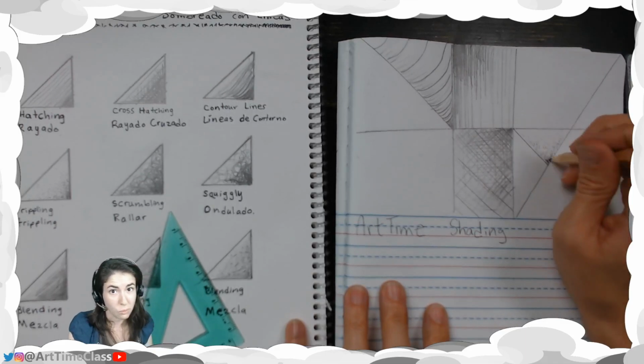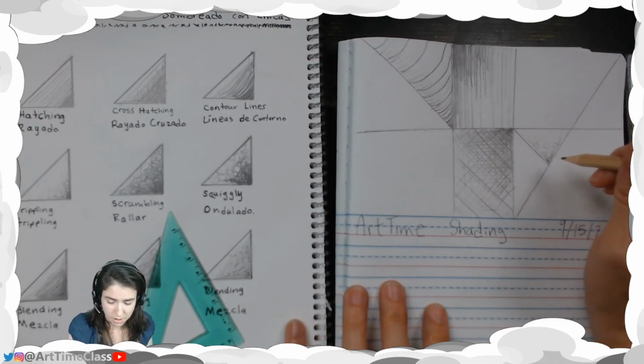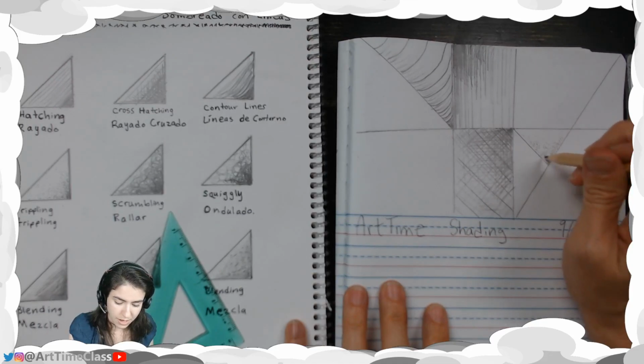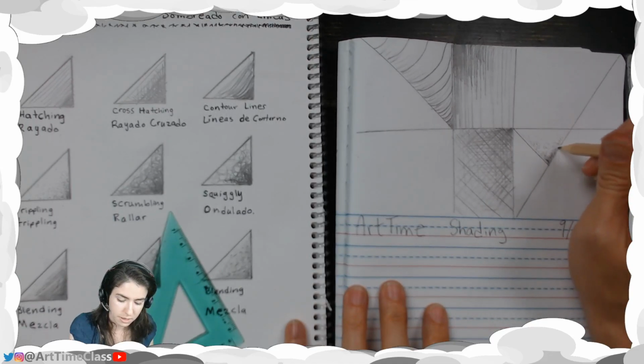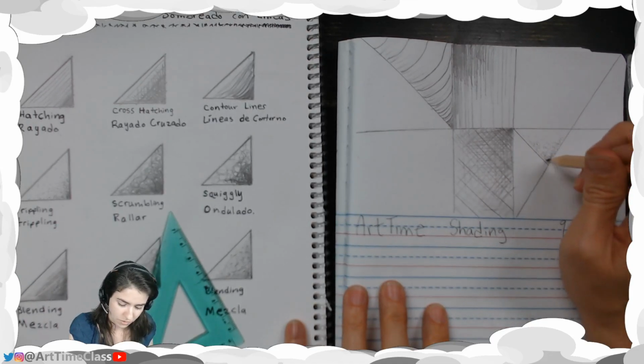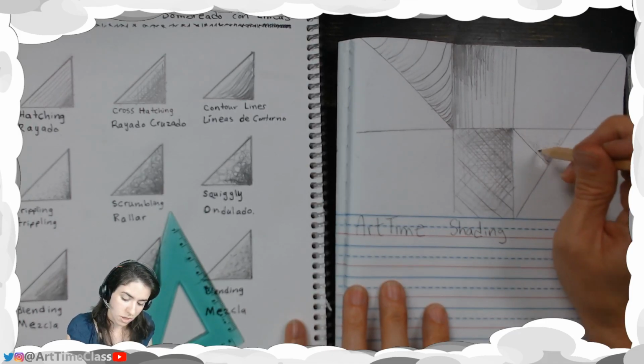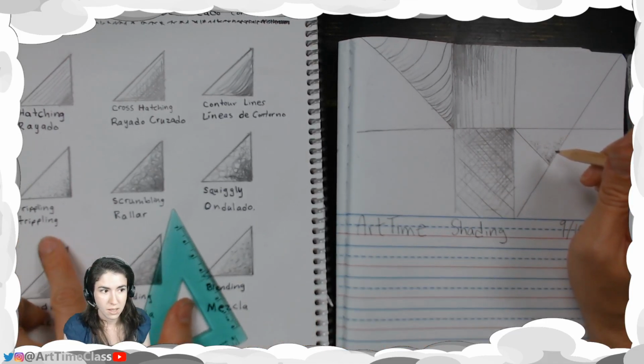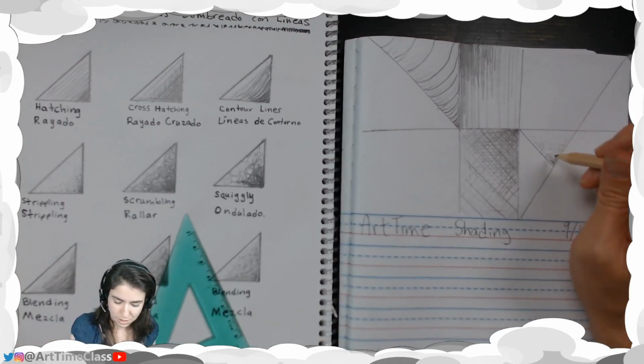But it ends up looking really cool, and I actually have something to show you guys later in the year where I saw a museum installation. I took a video of it to show you the use of stippling in art installations. So it's pretty cool.